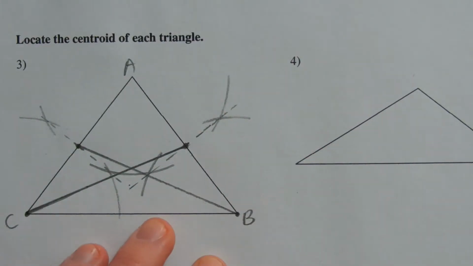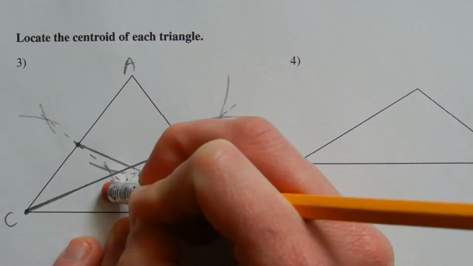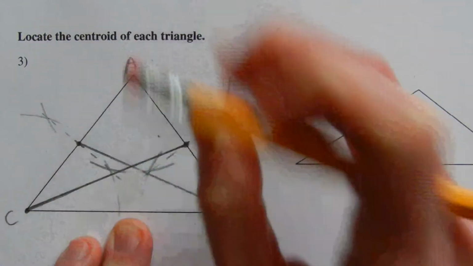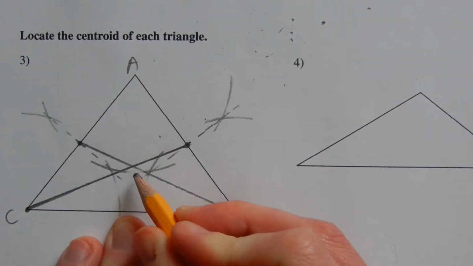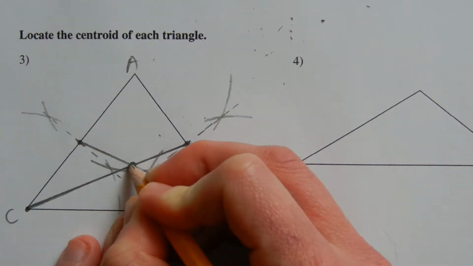And where those medians intersect, that is the centroid. So erasing some of these extraneous marks, you can see that our centroid is where those medians cross, which is this point.